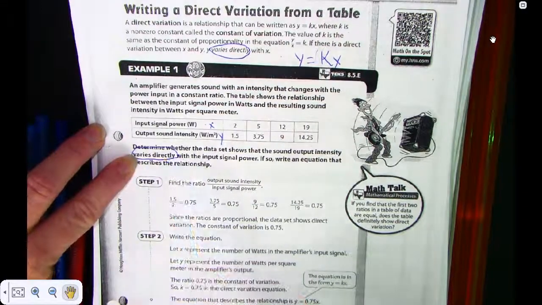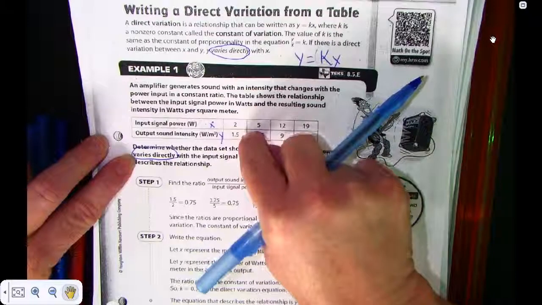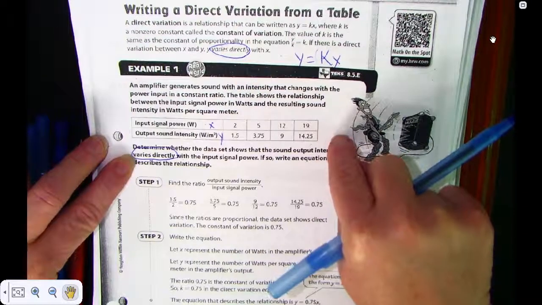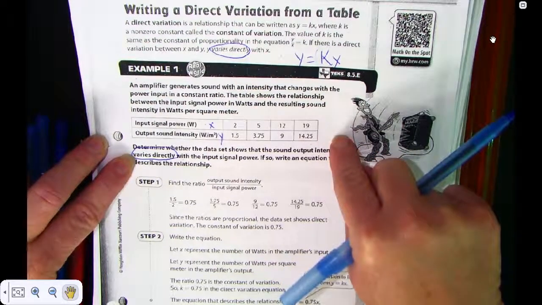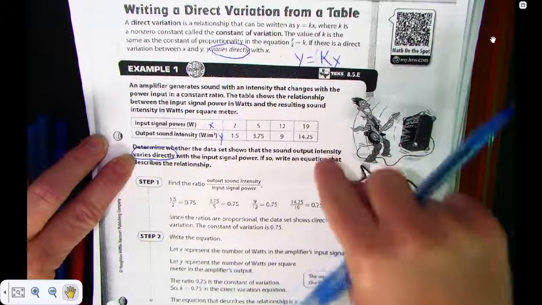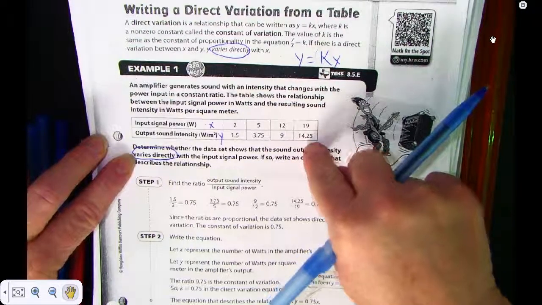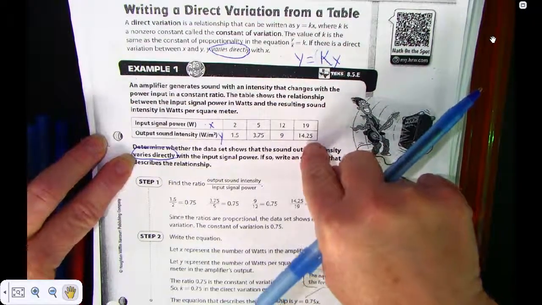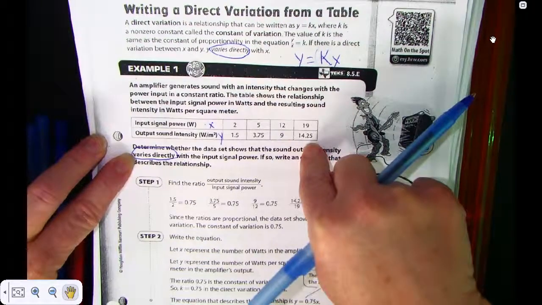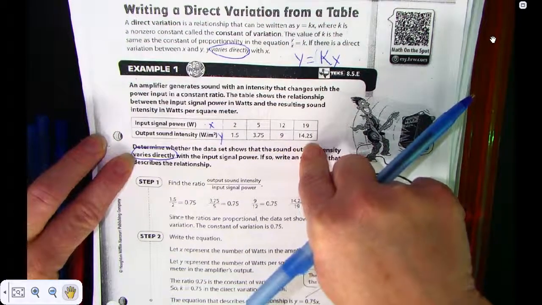That's all they're saying. So who knows what we do on a table to find out if it's proportional? Varies directly. Raise your hand when you know. What do we do to find if it's proportional? We've worked on this for 4 weeks. More hands should be up. Come on now. What do we do to find out if it's proportional? Amber. Divide y by x.